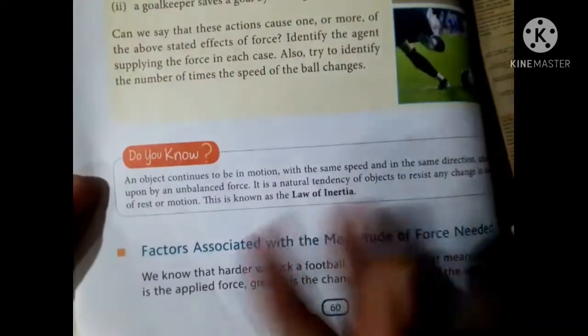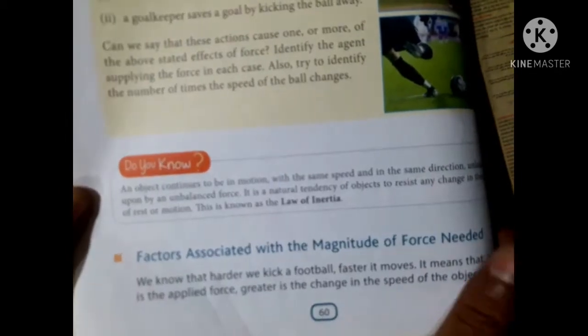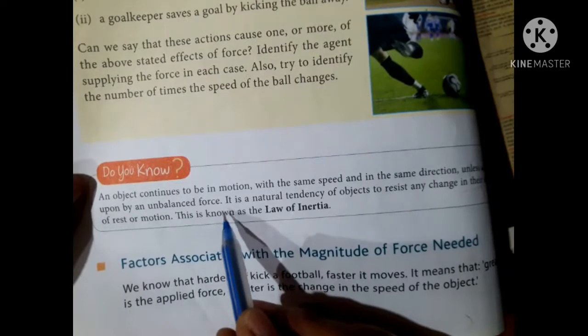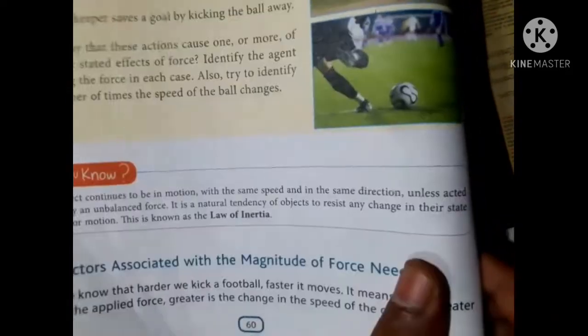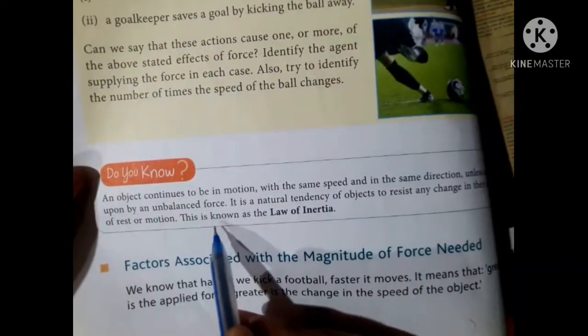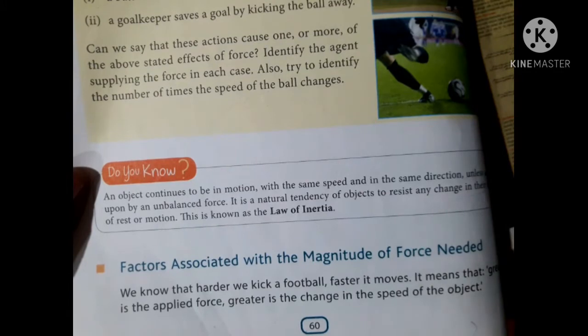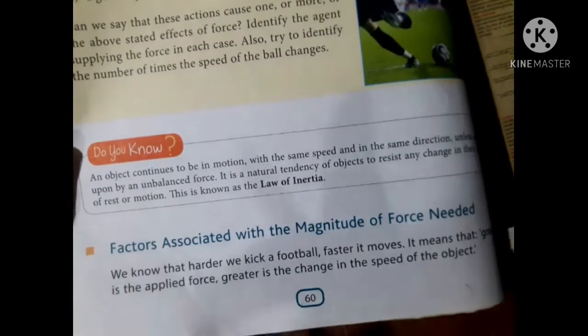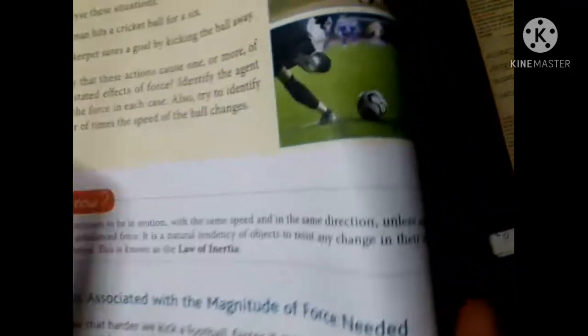An object continues to be in motion with the same speed and in the same direction unless acted upon by an unbalanced force. It is a natural tendency of objects to resist any change in their state of rest or of motion. This is known as the law of inertia. Inertia is the property. Now, factors associated with the magnitude of force needed.